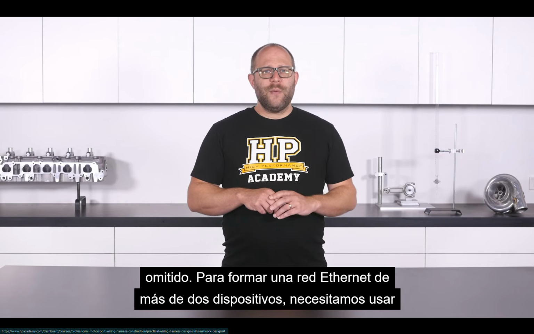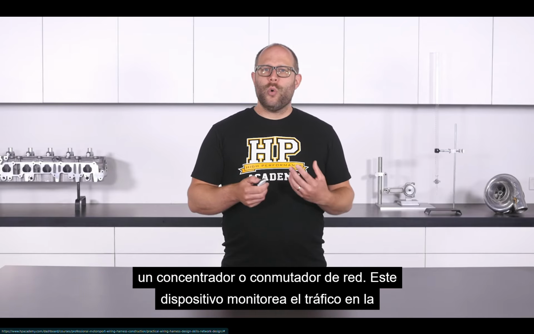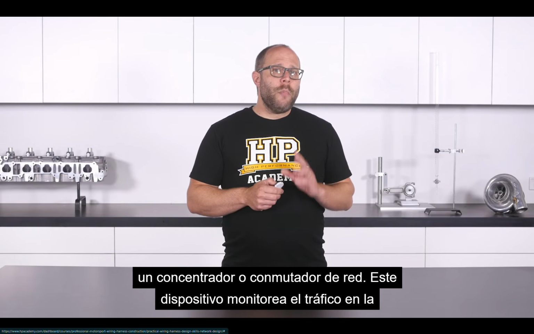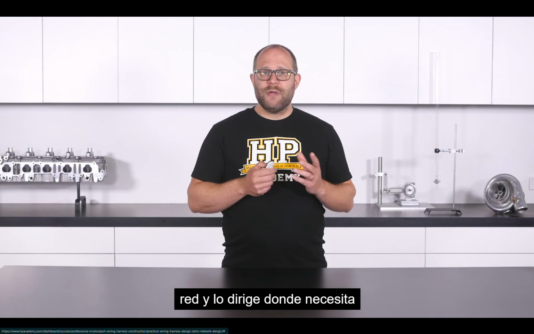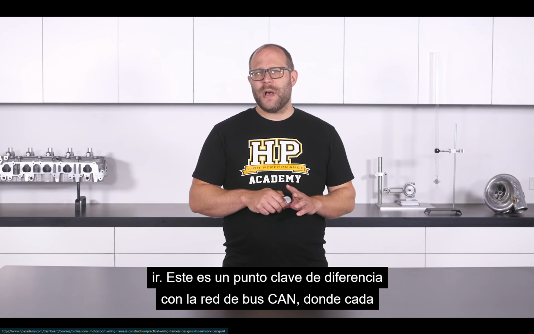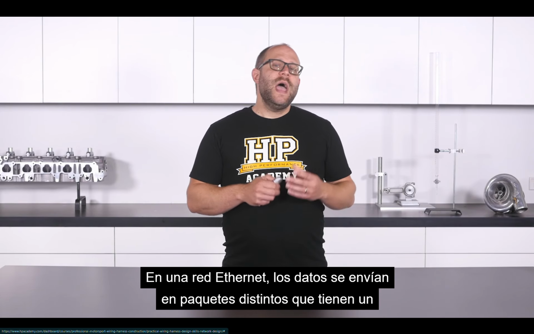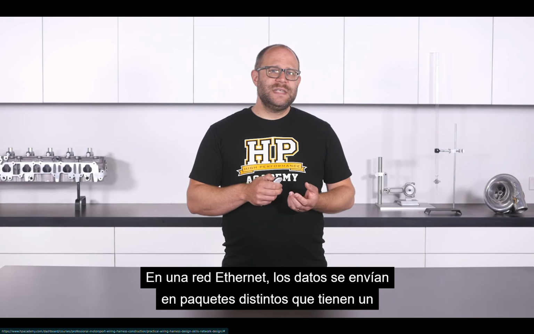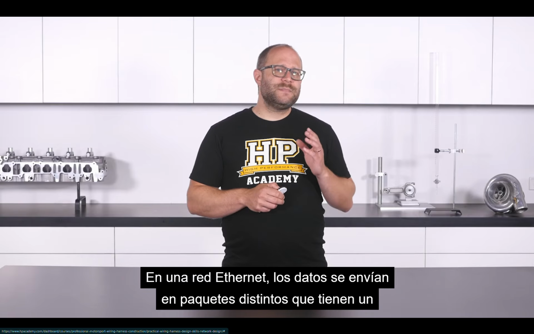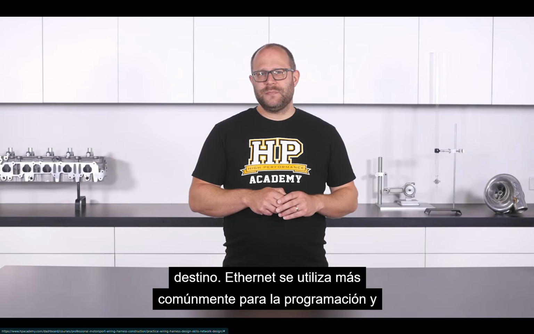To form an Ethernet network of more than 2 devices, we need to use a network hub or switch. This device monitors the traffic on the network and directs it where it needs to go. This is a key point of difference to the CAN bus network, where every device can see all the data on the bus. In an Ethernet network, data is sent in distinct packets that have a specific destination and will only end up at that destination.